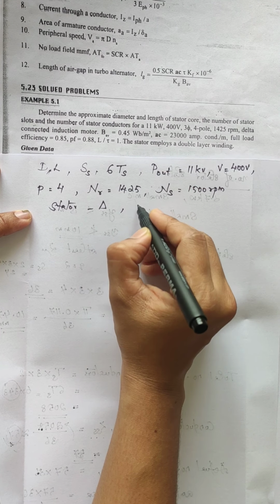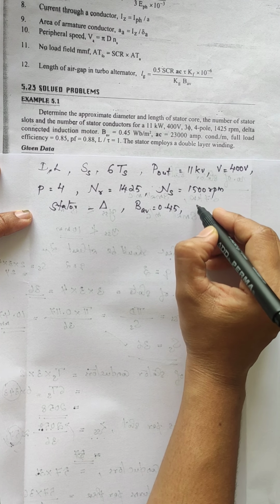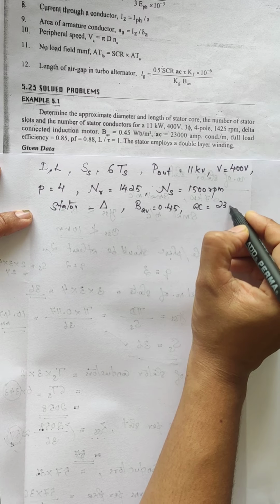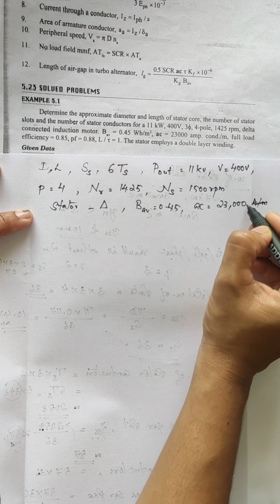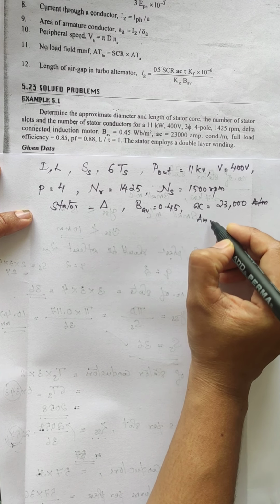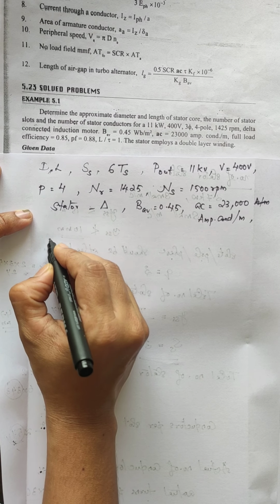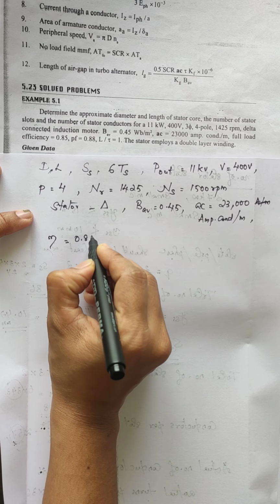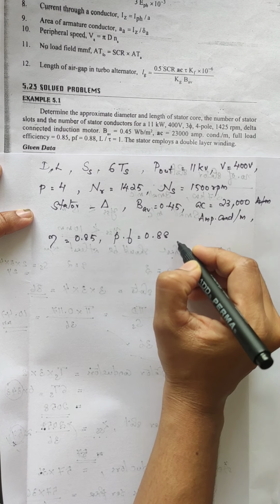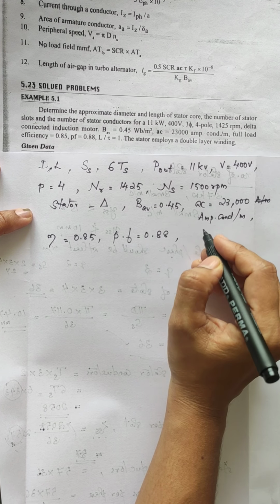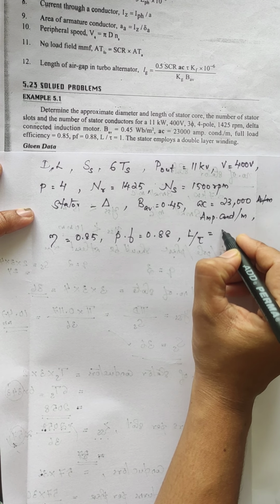Then B average is given. B average is equal to 0.45 Weber per meter square. AC is equal to 23,000 ampere conductors per meter. Then full load efficiency is given as 0.85. Power factor is given as 0.88. And here, instead of giving the design feature, the L by tau ratio is directly given. So L by tau is 1.